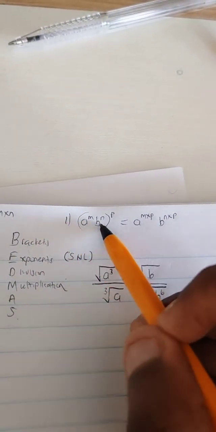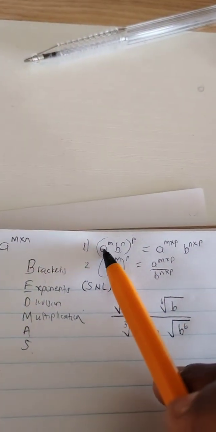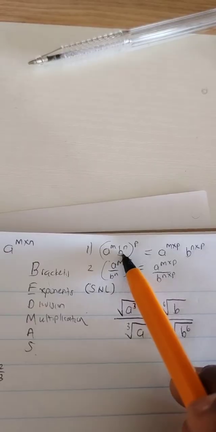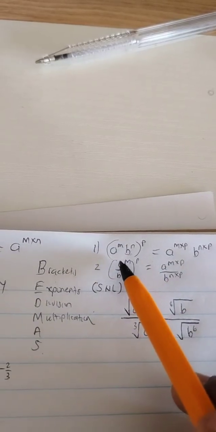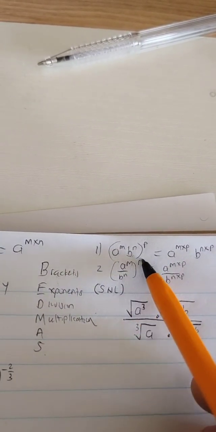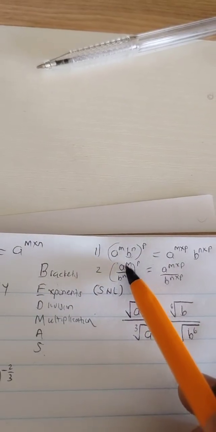So this only applies when we have what? Multiplication between different bases, and it also applies when we have division between different bases. This, guys, is an important law of exponents that you need to understand. It applies when there's multiplication between different bases. You distribute the exponent by multiplication. And it applies when there's division between bases and there's an outside exponent. You multiply the exponent. Okay?